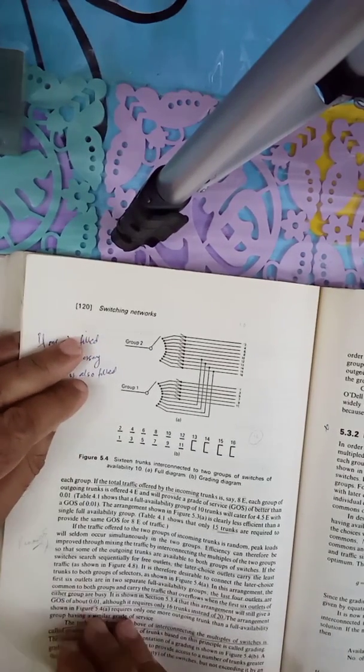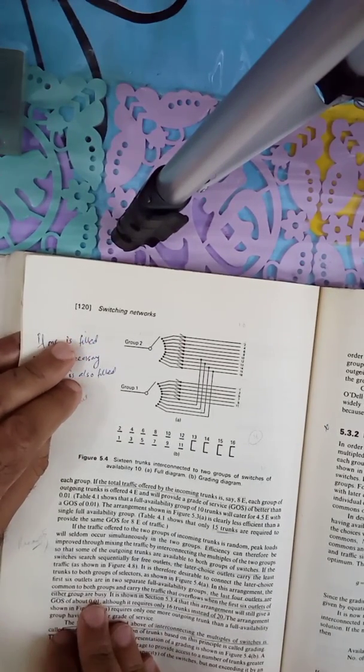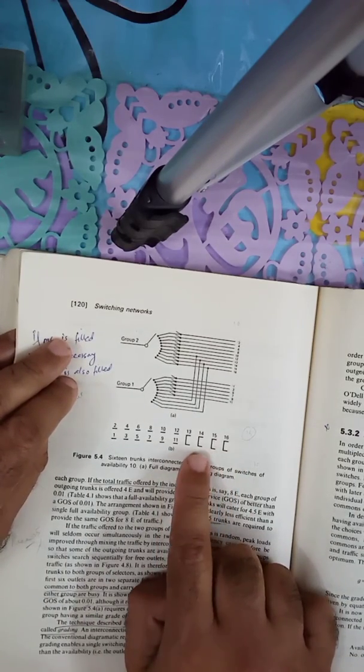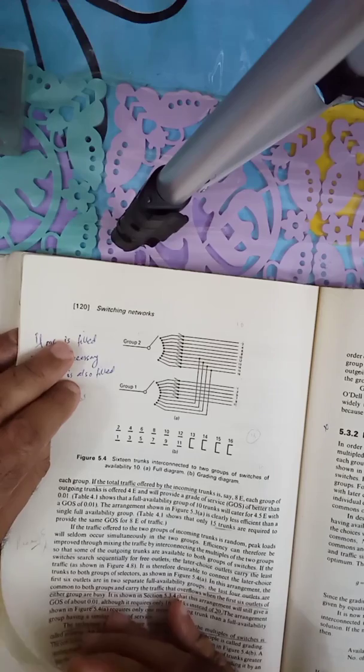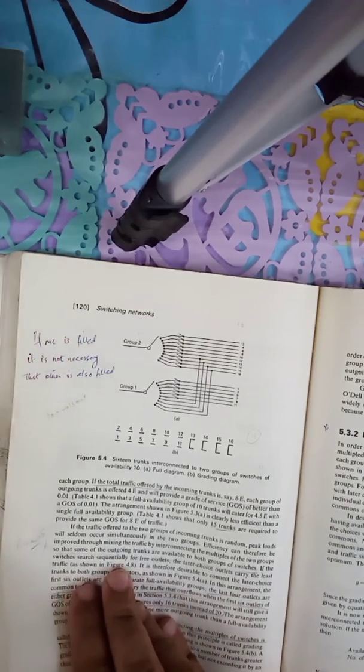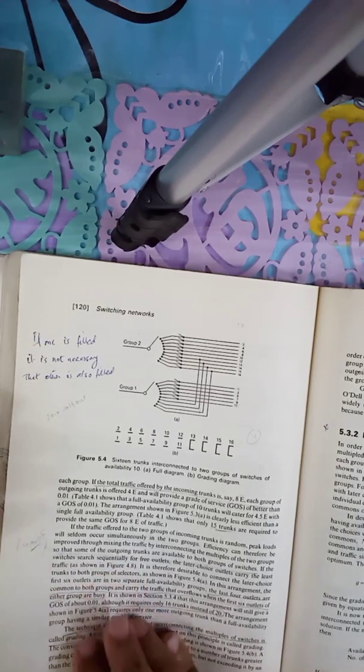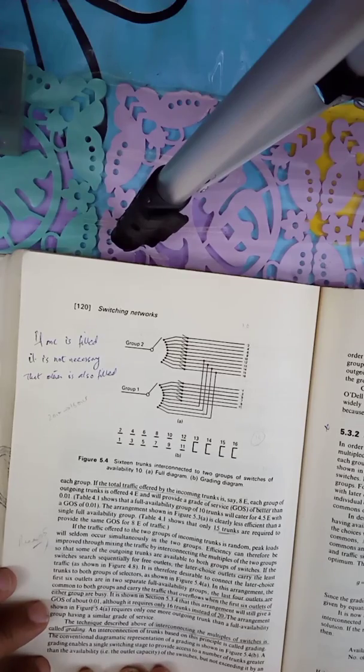So this is not a full availability system, but since we have made commons, it has improved our efficiency, and we have just increased one more as compared to a full availability system, and we can achieve a grade of service of 0.01.